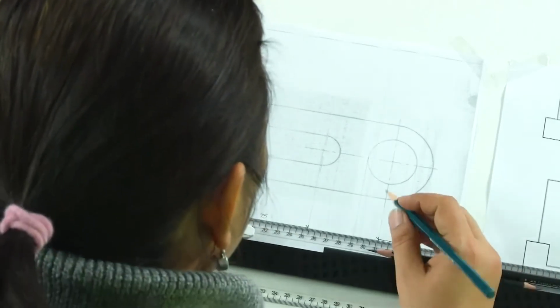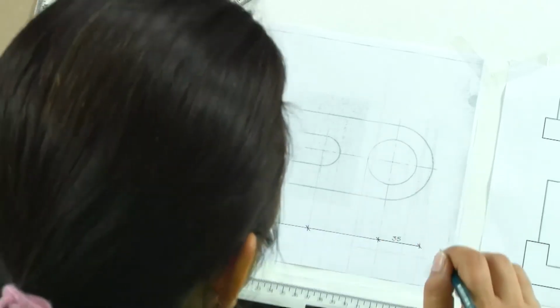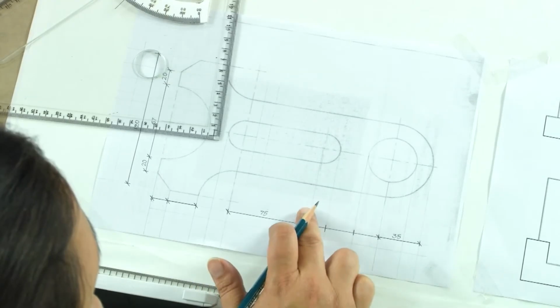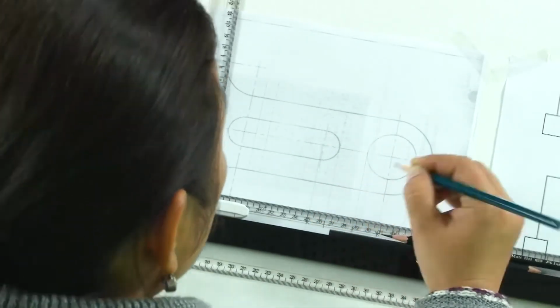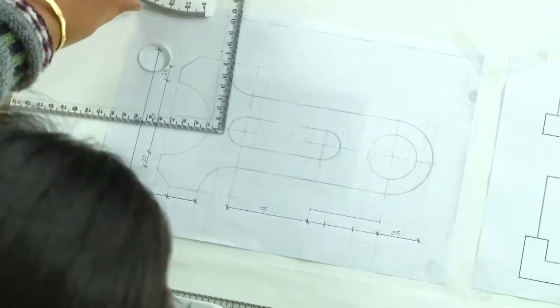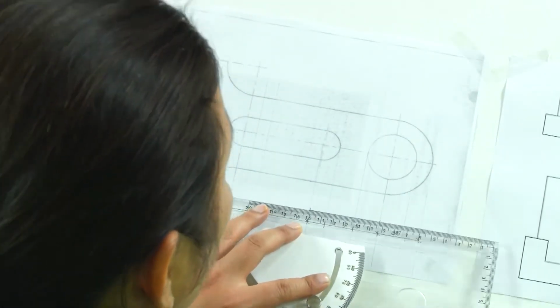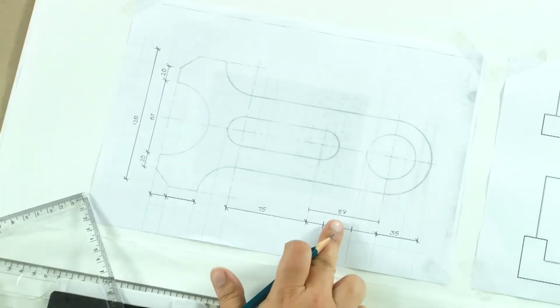We will also write the distance between these two curves, or we could also write the distance between these two centers. So we may write another dimension here, which is the distance between these two centers. The intent is to mention the dimensions required to draw or construct an object.